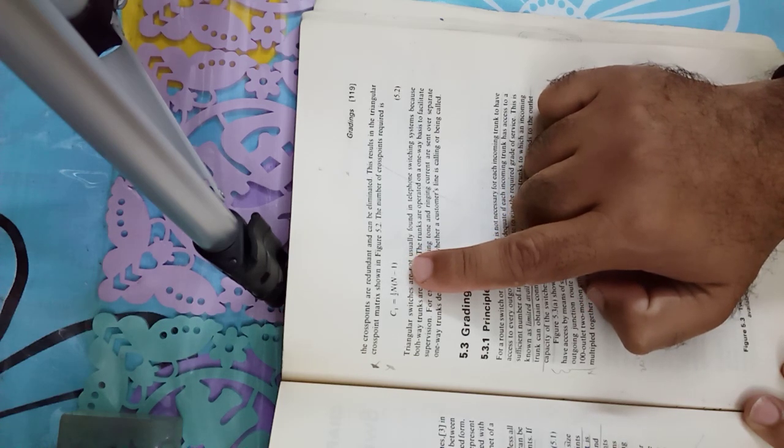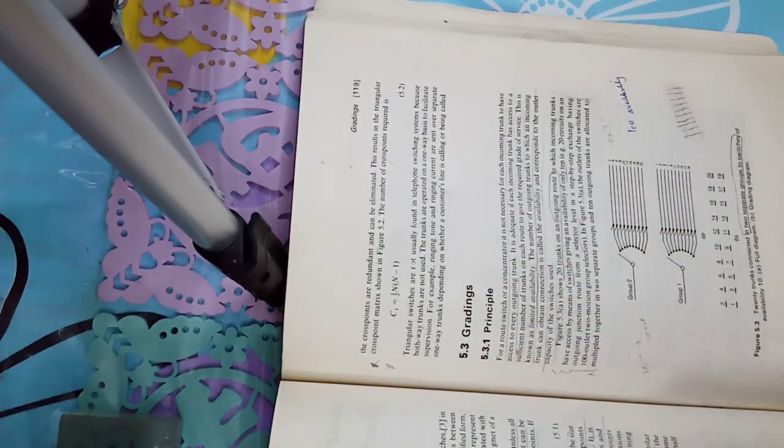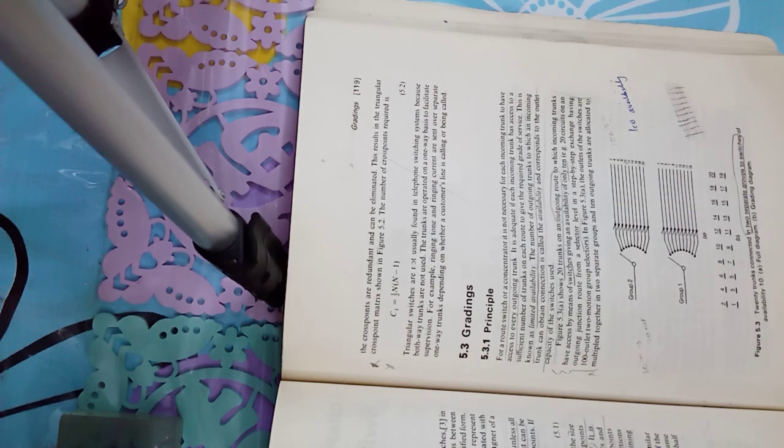You can see this equation. So we have improved the efficiency a little bit, but that does not solve our problem, because we need to offer the service to a very large number of customers.